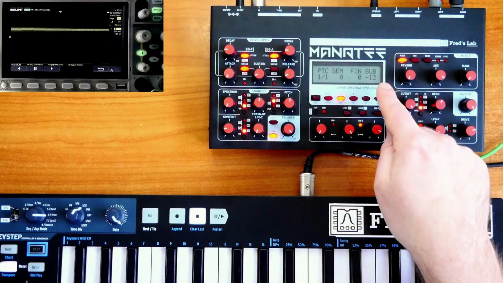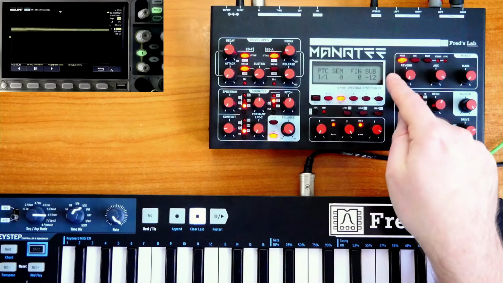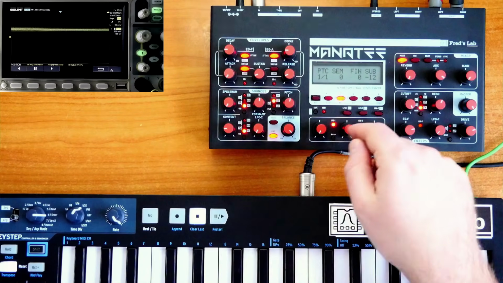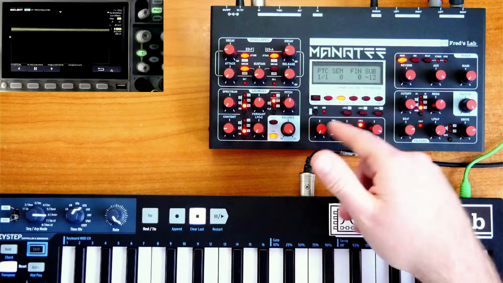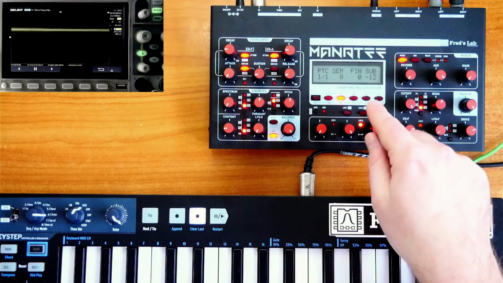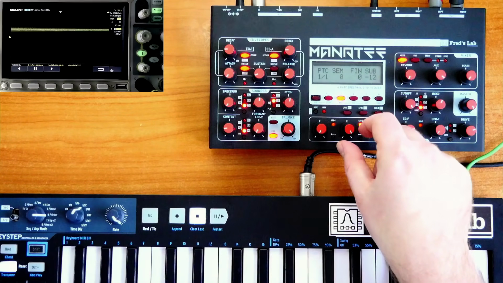So as you can see, the sub-oscillator is now 1 octave lower than the spectrum oscillator, which you would expect if you want to use it as a sub-oscillator. So let's detune our oscillators a little bit now.